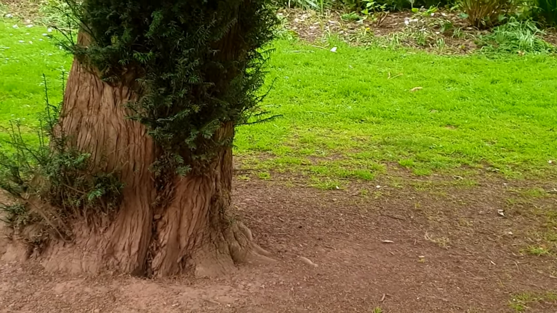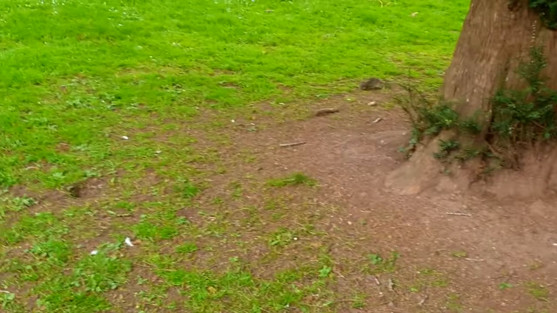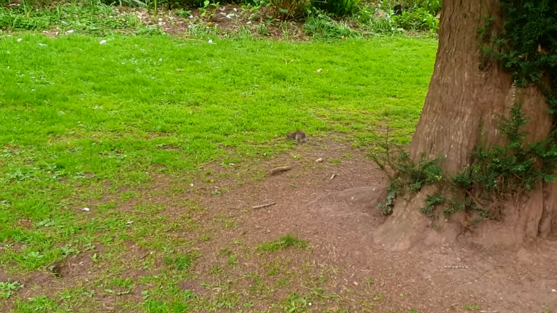There are a lot of squirrels here, and there's actually a rat just there searching for food.